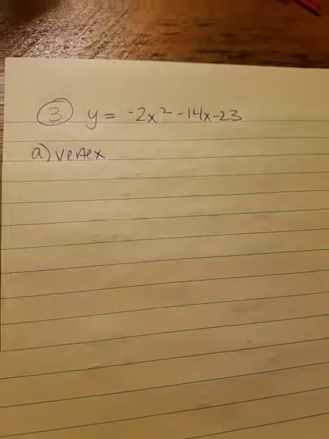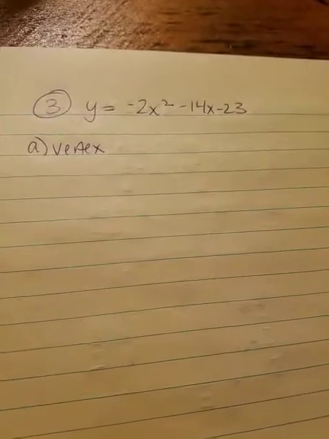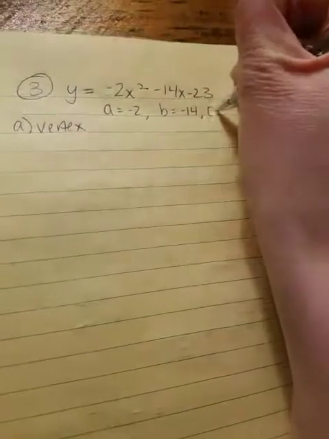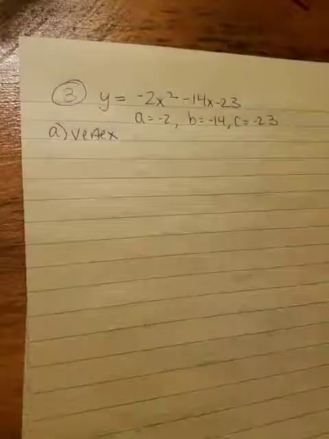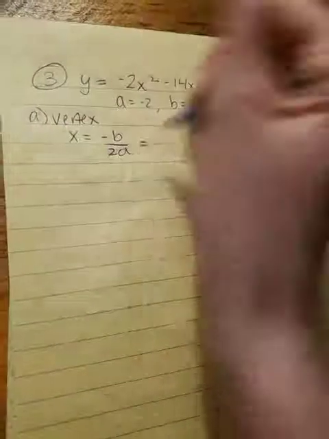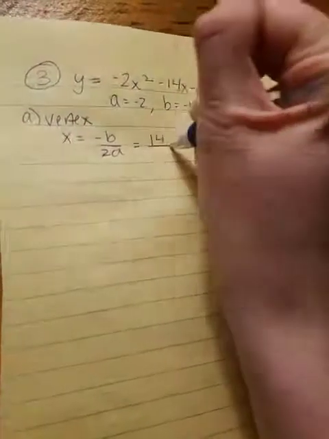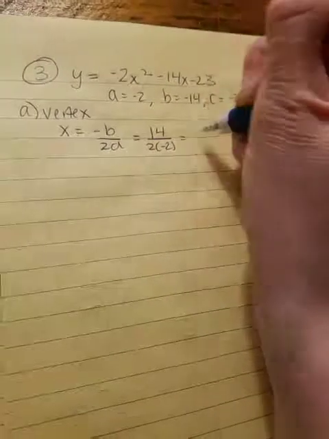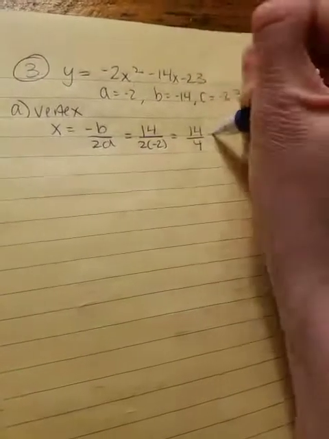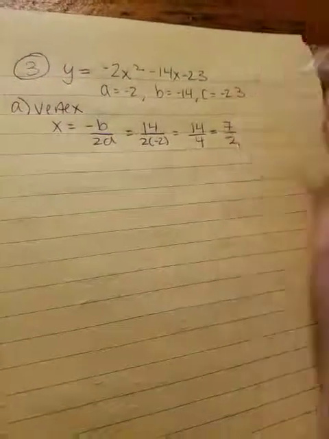Okay, this is number 3 on the Tuesday 331 homework. So here we go. Vertex. Well, first of all, A is -2, B is -14, and C is -23. So my vertex to find x, it's -b over 2a. So it's going to be +14 over 2 times -2. So it's 14 over 4, simplify, which is 7/2.